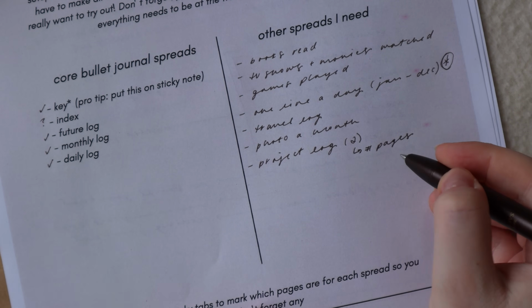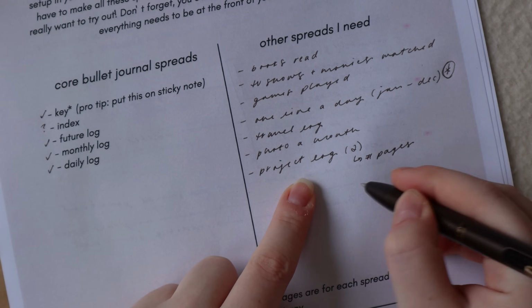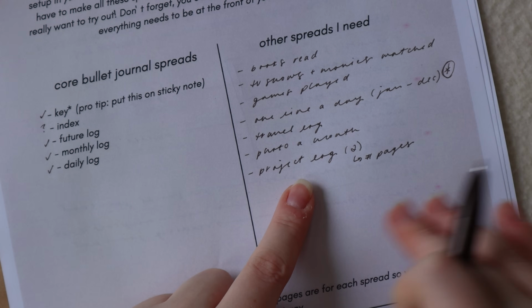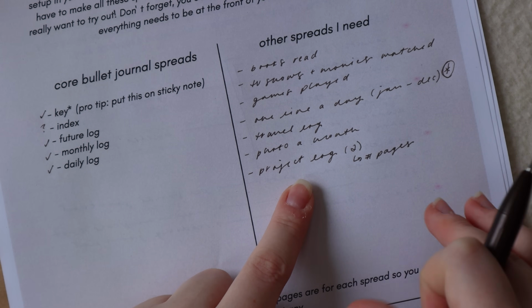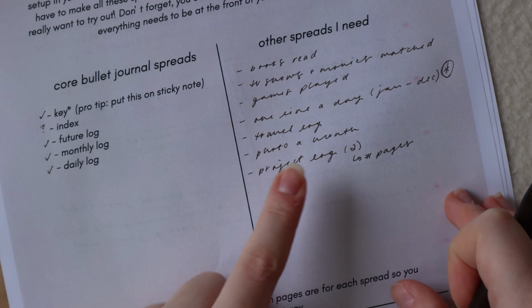And then based on that, I will put the names of my spreads on little sticky tabs and then put them on the pages of my notebook in the order I want to make them. So then I have the order of how I want to do things figured out as well.